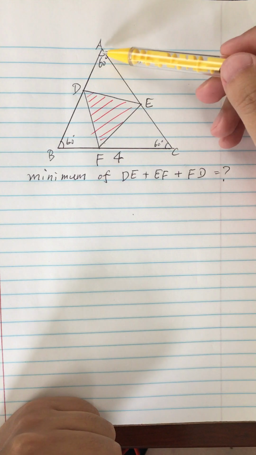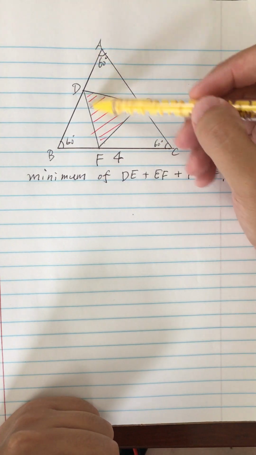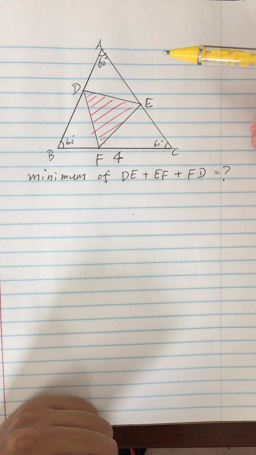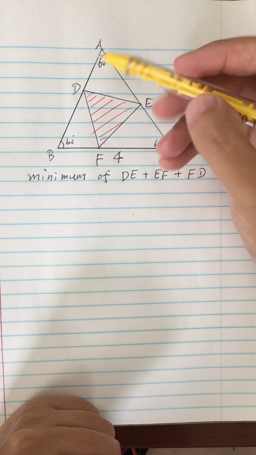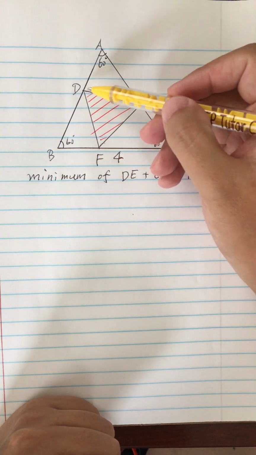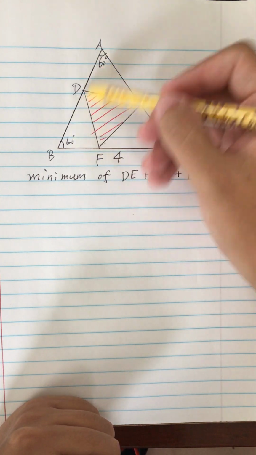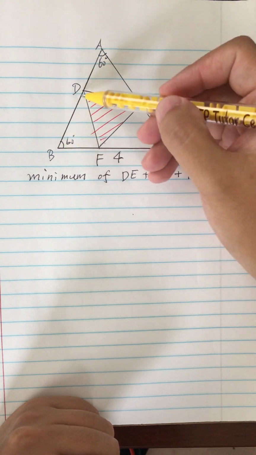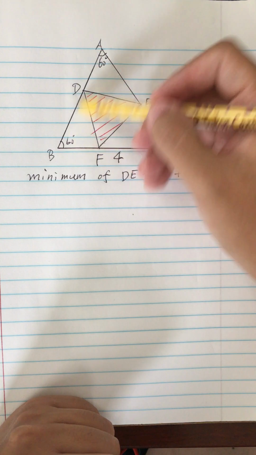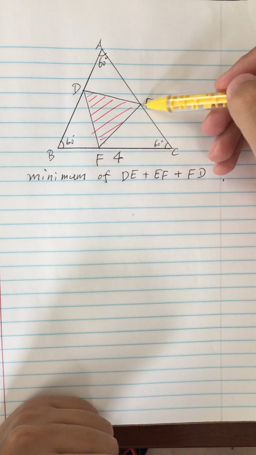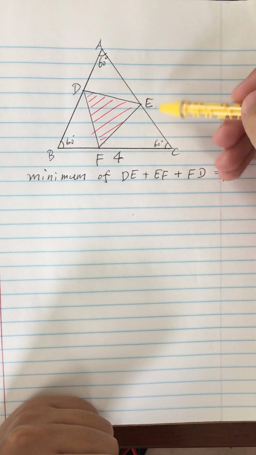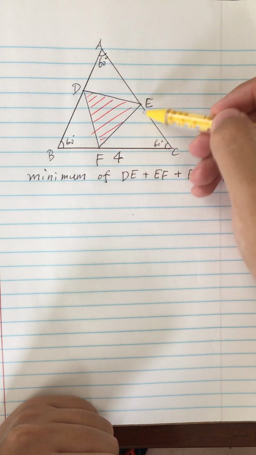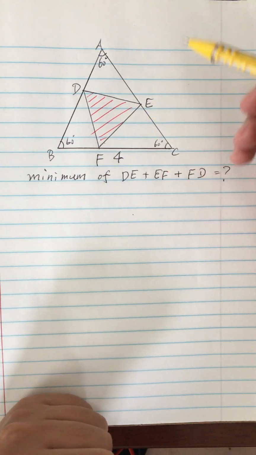And inside of this equilateral triangle, you have another smaller triangle made up by the 3 points D, E, and F. D, E, and F are three horsemen who are going to move around. D is only going to move along AB, E can move around along AC, and F can move around along BC. So these 3 points can change.